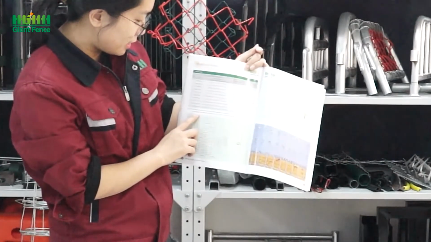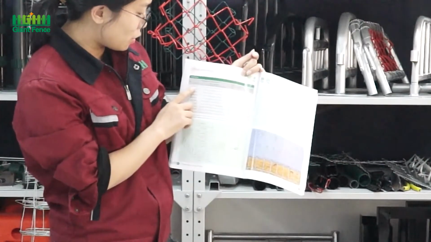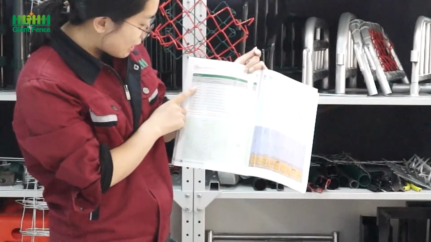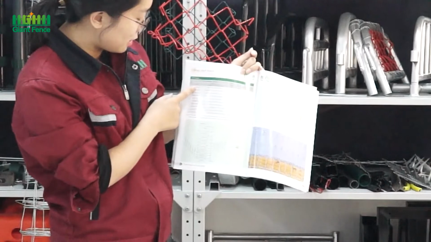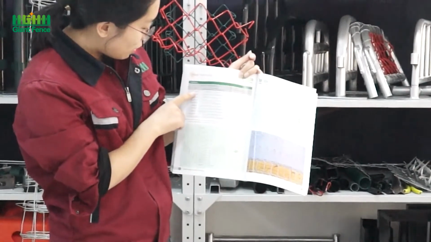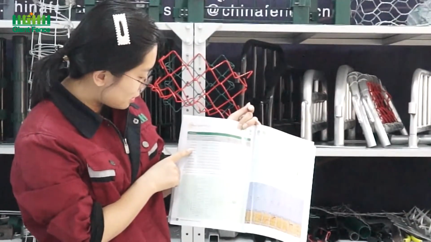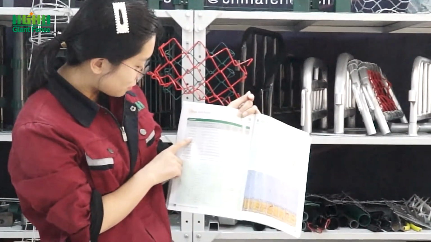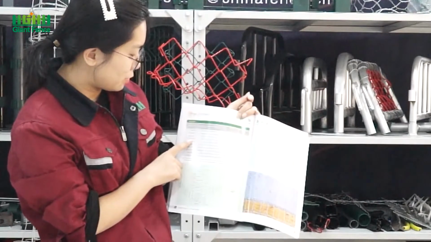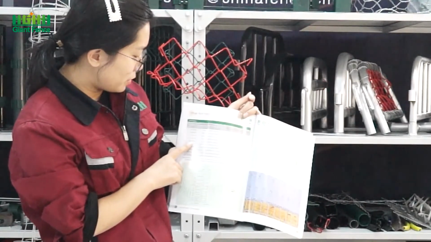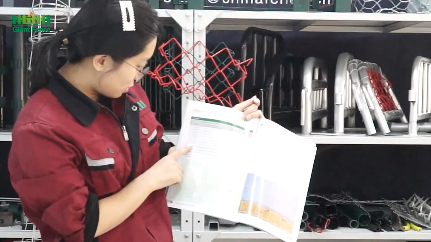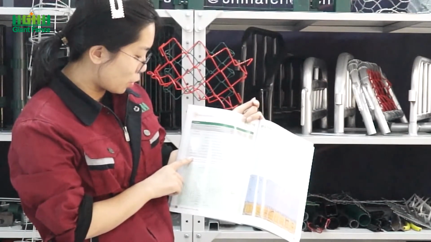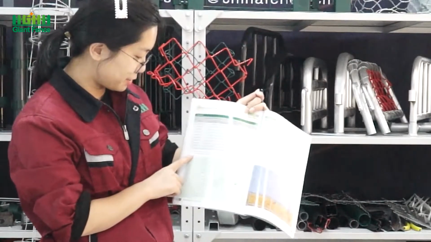The third digit is the height of the fence. For the height, we can do such as 813 millimeters and 902 millimeters, even 1.0 meter, or 1.1, 1.2, even 1.4 meters.